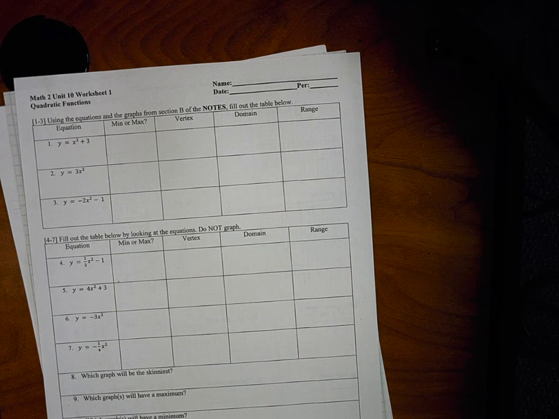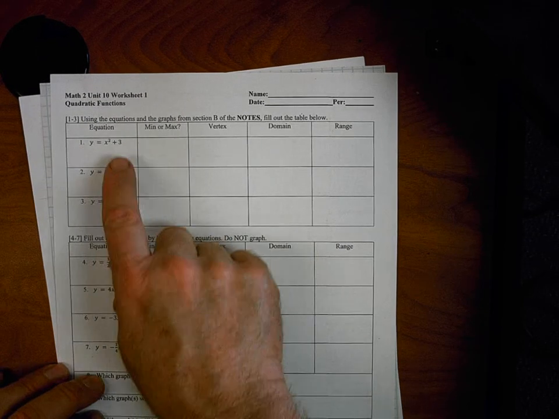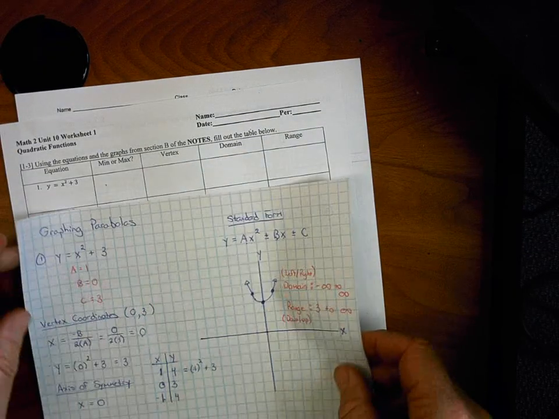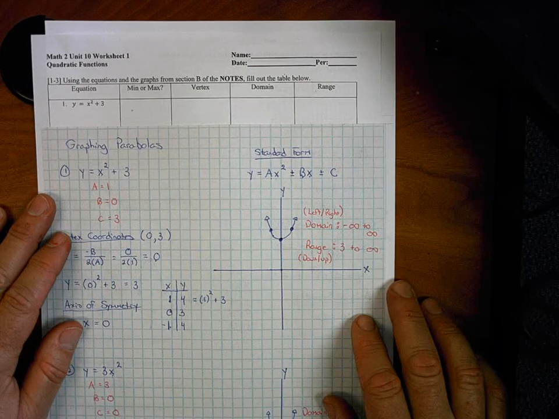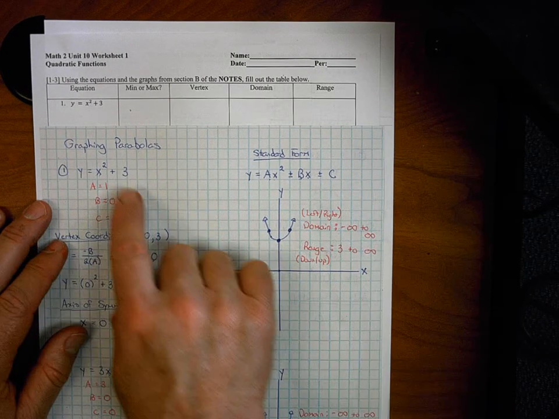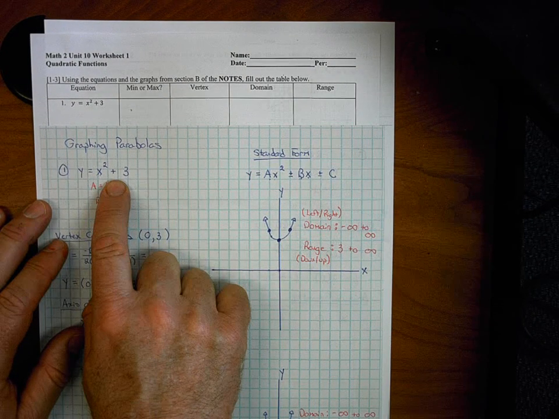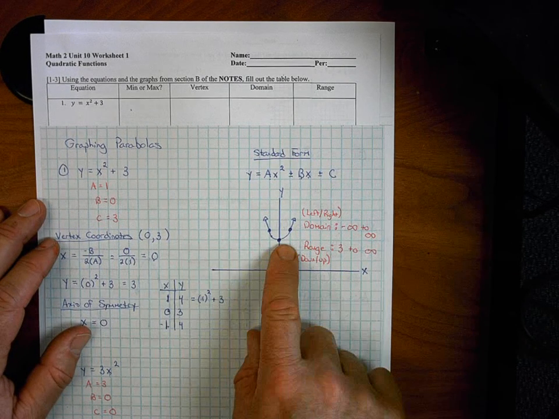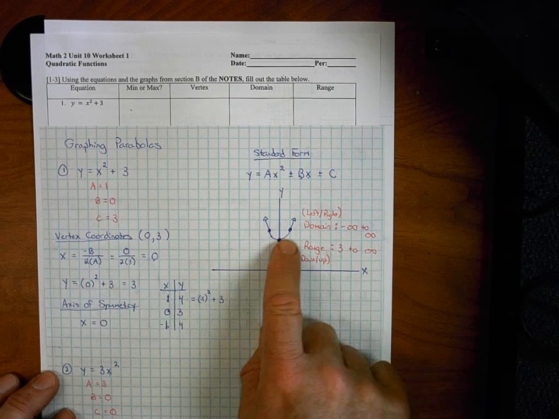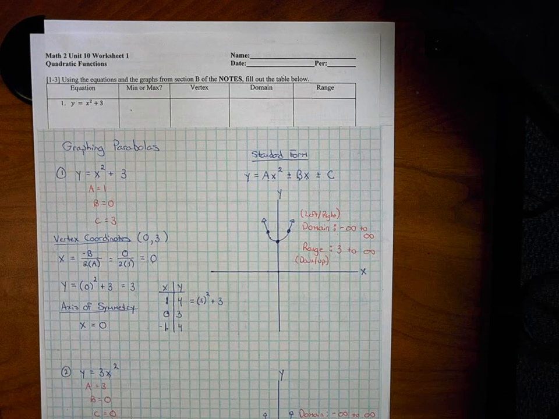Okay? And for the first three problems, numbers 1, 2, and 3, we're going to be using the equations and the graphs from our notes. So these are the graphs from our notes. Right here, you will notice in number 1, the equation is y equals x to the second power plus 3. In our notes, number 1, y equals x to the second power plus 3. We already did quite a bit of the work here, and we already have our graph, okay?